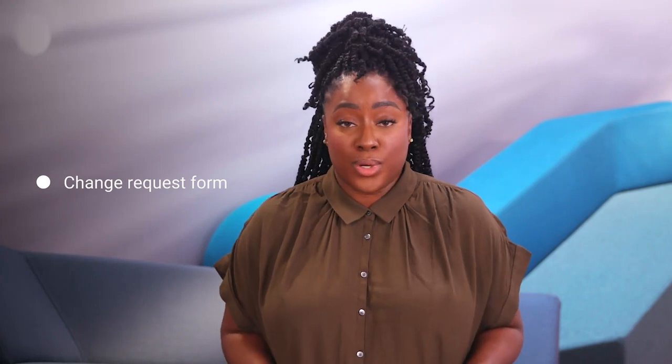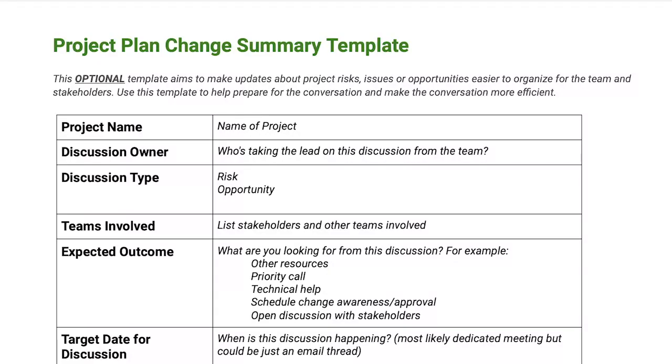Let's discuss change request forms. You and your stakeholders will use these forms in order to stay on top of and adequately manage any changes. Since a lot of people with different roles on the project can fill out these forms, it's important for the forms to be self-explanatory and very thorough. In the provided template, which uses a 2x10 table, you'll need to include information in the cells such as the project name, the discussion owner, who's taking the lead on this discussion from the team, and discussion type. You'll want to let your audience know if you'll be discussing a risk, opportunity, or anything else.